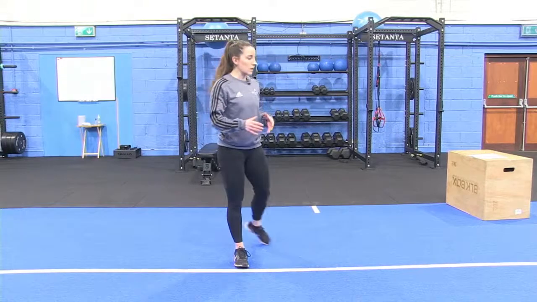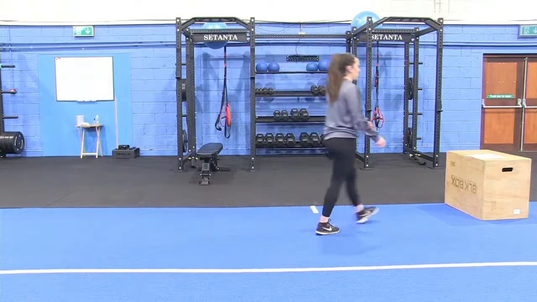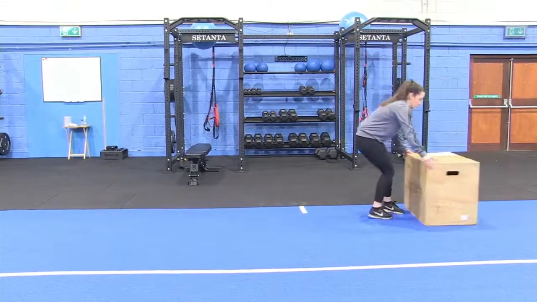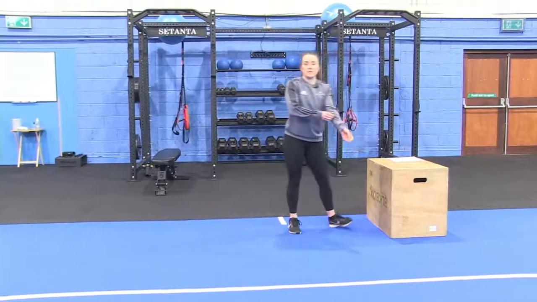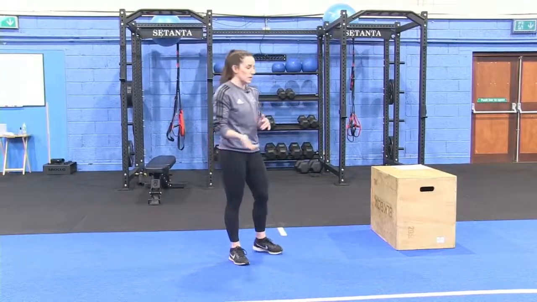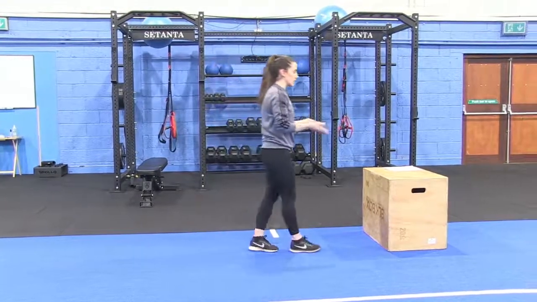Okay, so the starting point of a drill for acceleration work would be wall drives, okay? So these, again, I've seen them used a lot. Some people coach them really well. Some people coach them very poorly. So again, what I've just mentioned there is what we're looking for, okay? So I'm going to show you today using a box.